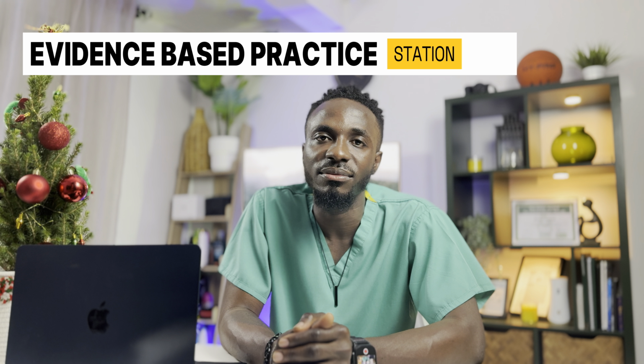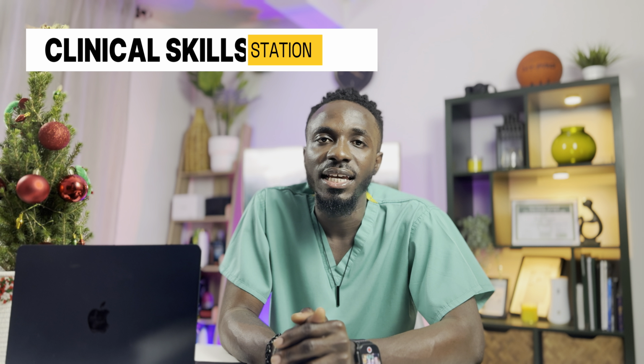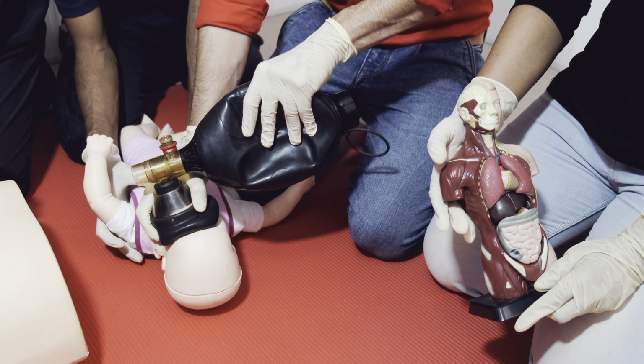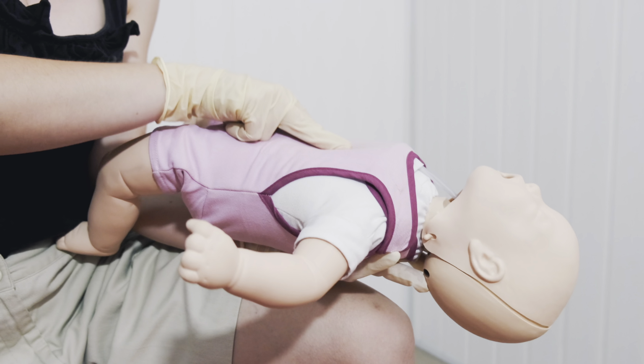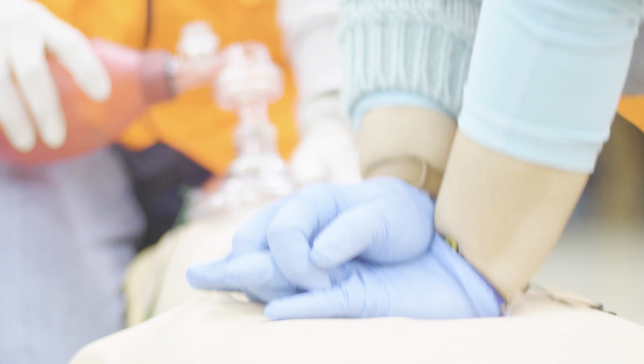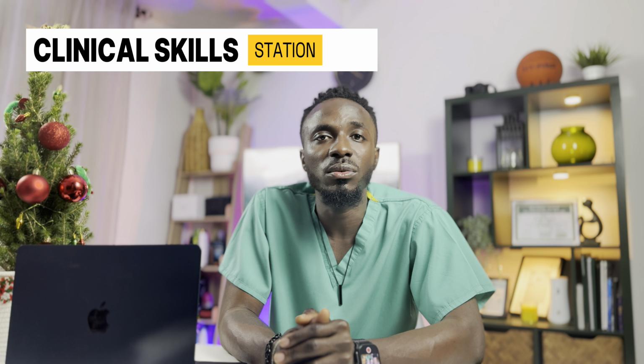Finally, the last 4 stations are known as the skills stations. Here, you will showcase your ability to perform specific clinical skills or procedures. The skills tested will differ across the various nursing disciplines, which we will explore in upcoming videos. In summary, the OSCE is a comprehensive assessment that evaluates your clinical and communication skills across various nursing disciplines. Understanding the structure and expectations will help you prepare effectively.